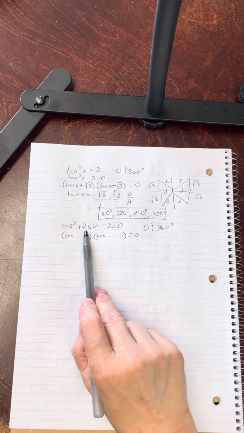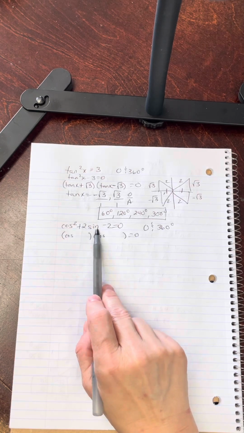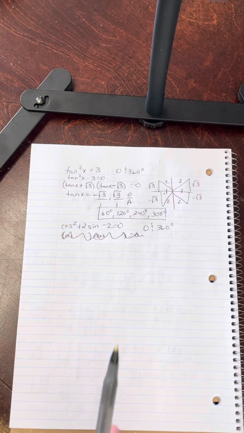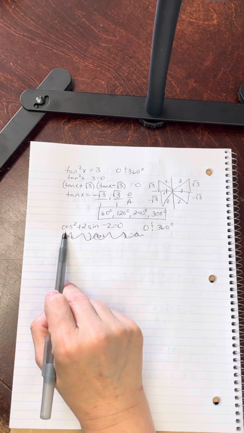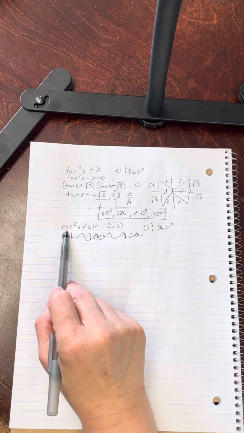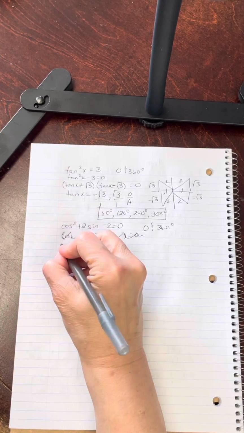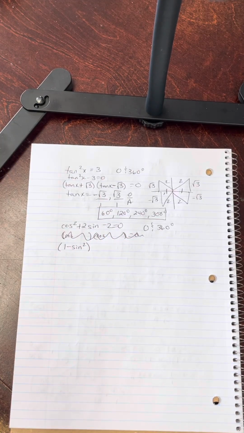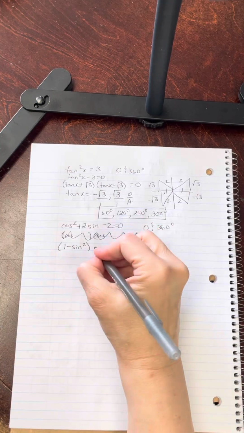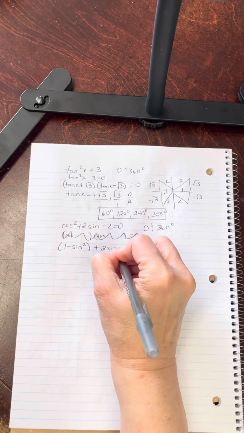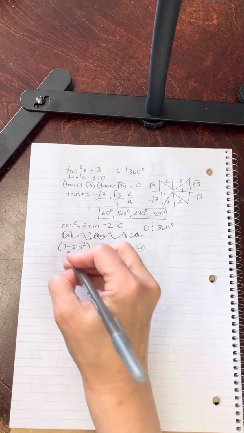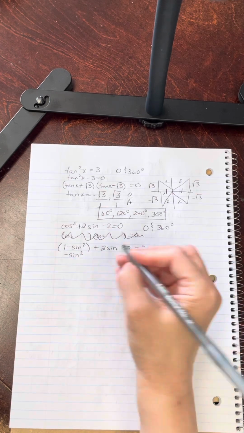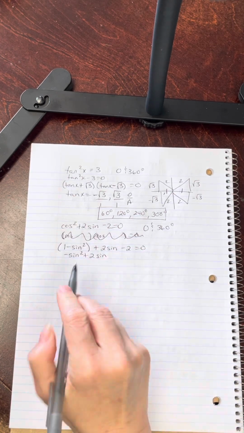Oh, mercy, I can't do this anyway because this is cosine squared and this is sine. We're not ready to factor at all. These aren't the same words. I can't proceed until they are the same words. So cosine squared is going to have to change into its sine format so I can factor with sine. So cosine squared is 1 minus sine squared. If you remember, that comes from sine squared plus cosine squared equals 1. All right, plus 2 sine minus 2 equals 0. So now I have negative sine squared plus 2 sine, and I know I ignored that for a second.